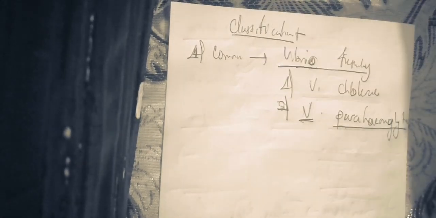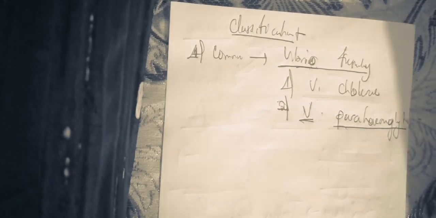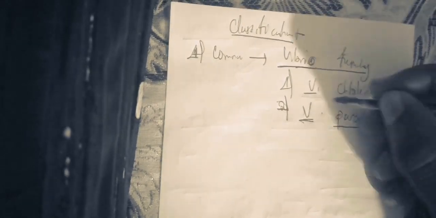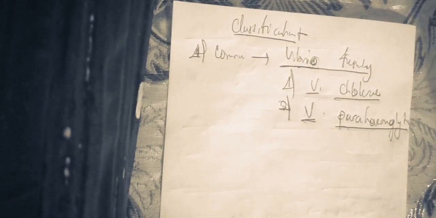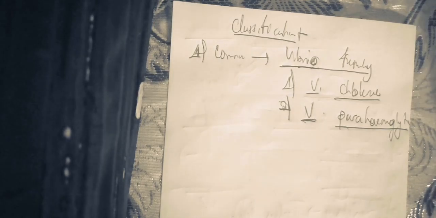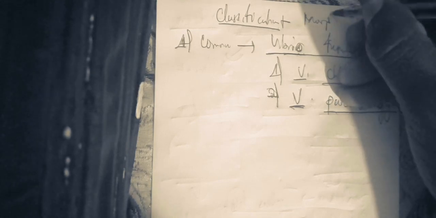Now the Vibrio parahemolyticus is instead going to result in an inflammatory diarrhea. Vibrio cholerae results in a secretory diarrhea, which presents as rice water stool, while Vibrio parahemolyticus presents as an inflammatory diarrhea. Is it clear? Now those are the comma shape based on the different morphology. That's classification based on the morphology.